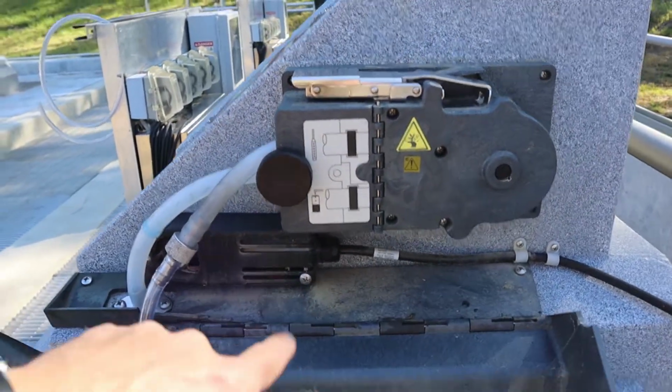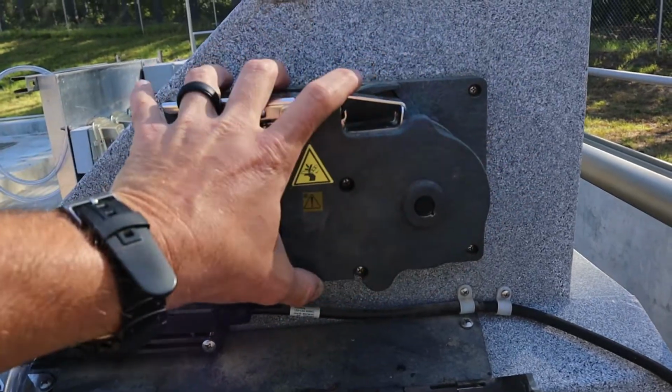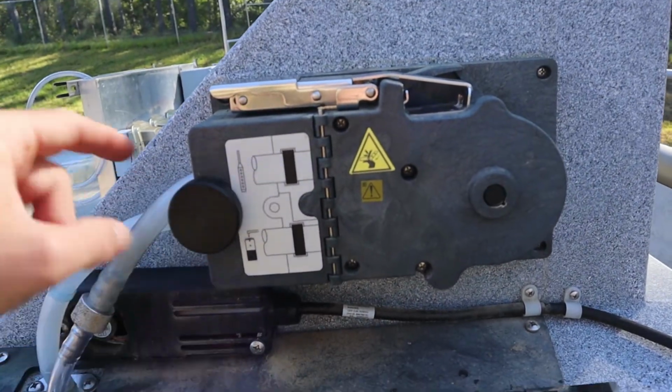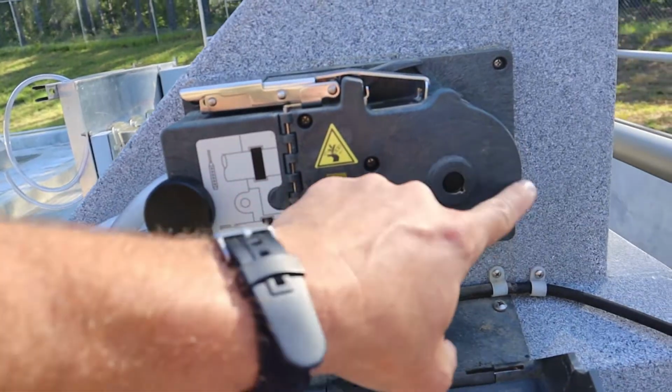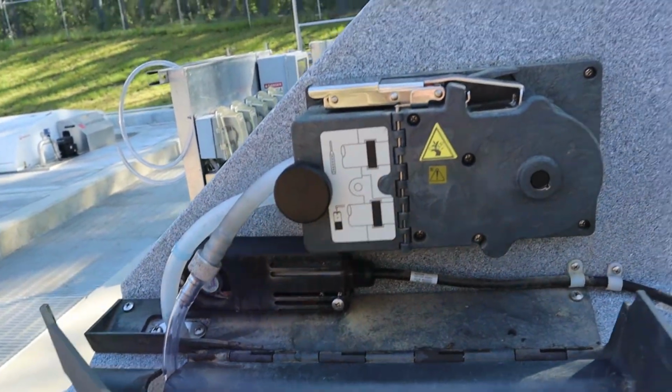This is a peristaltic pump, so all it is doing is there's a roller in it right here. It's enclosed in this for your safety, and the hose right here and right here, that roller rolls and it pulls the sample. We're actually about to watch that happen.